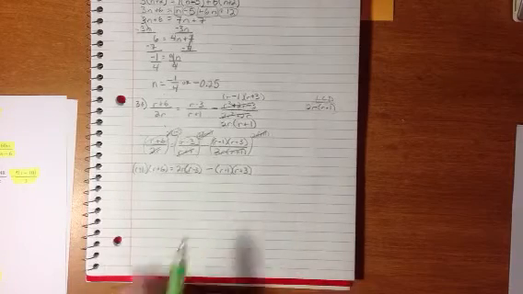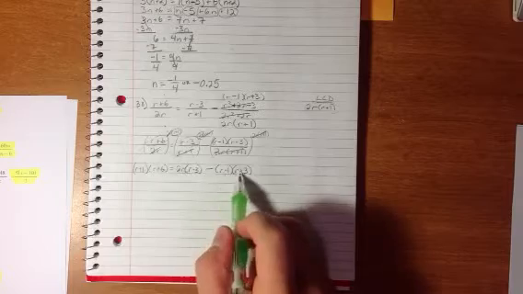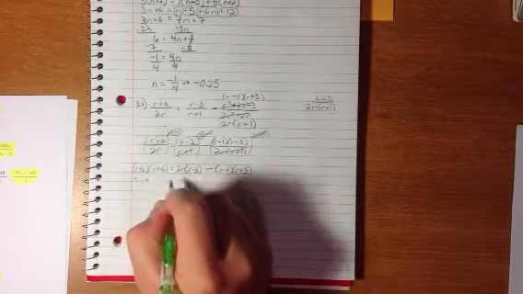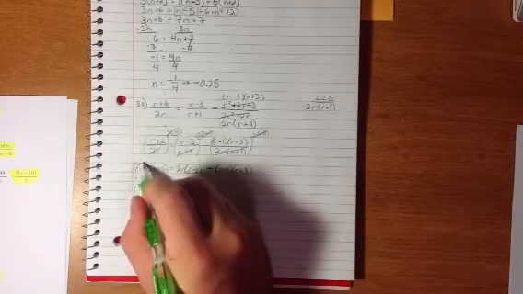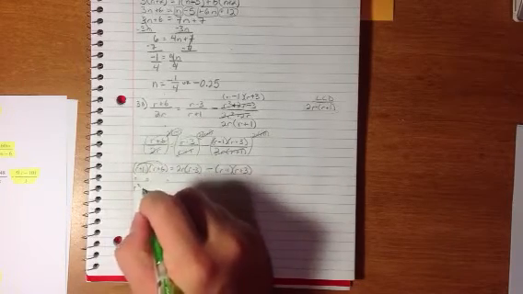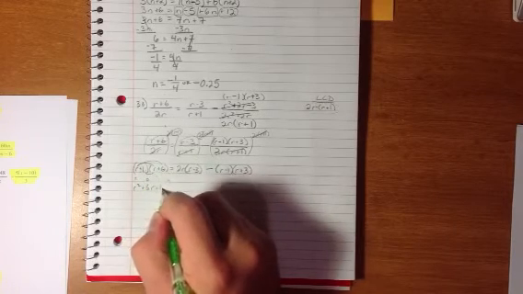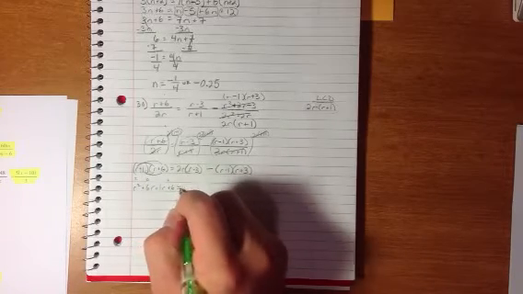Alrighty, so got some more crazy stuff to do. We have two binomials here and two binomials here that we're going to FOIL. So our firsts, r times r is r squared. Our outers is r times 6, so plus 6r. Our inners are 1 times r, so plus 1r. And our lasts are 1 times 6, so plus 6, equals.